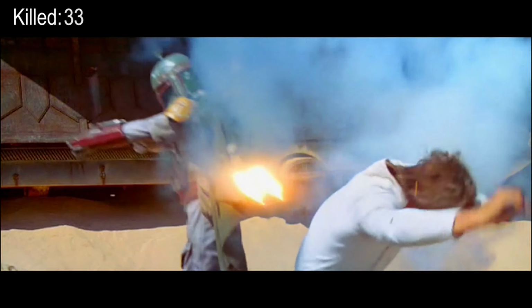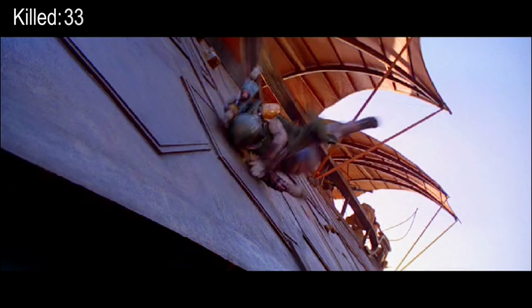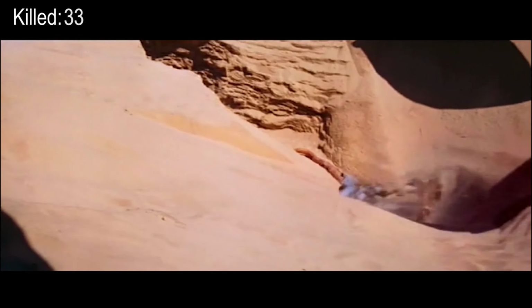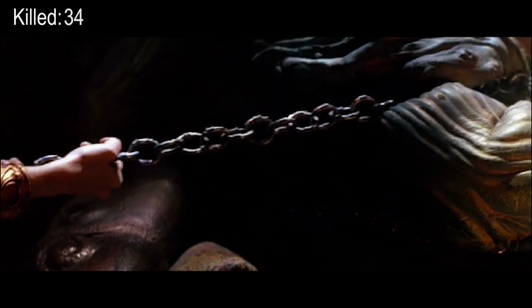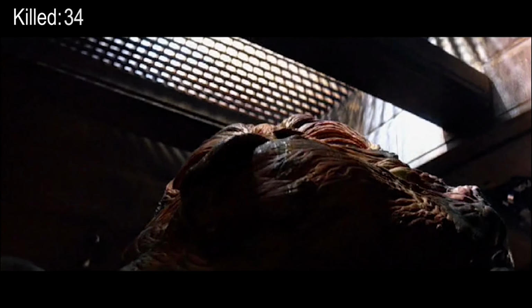Okay, moving on to Episode 6, Return of the Jedi. First death, Boba Fett, I believe. Boba Fett, he gets knocked into the Sarlacc pit. He's dead. After that, we get Jabba. Leia strangles Jabba the Hutt to death. And of course, we get various bounty hunters that fall into the Sarlacc pit throughout that whole scene.